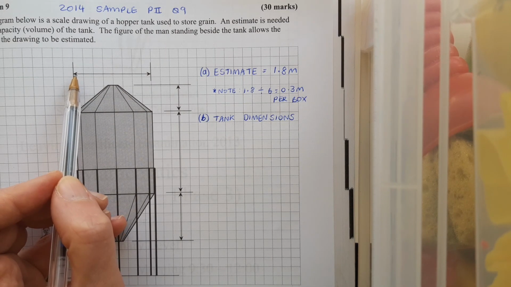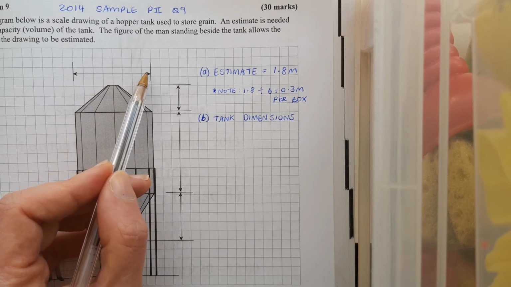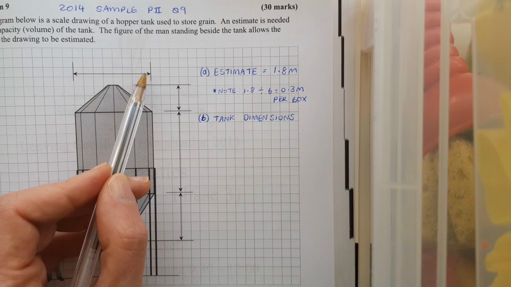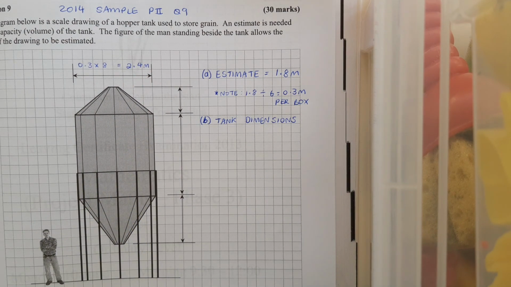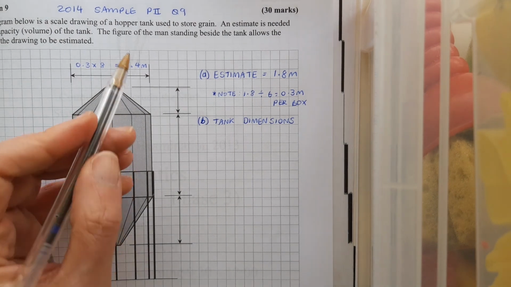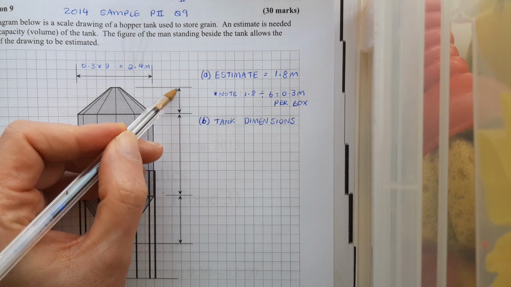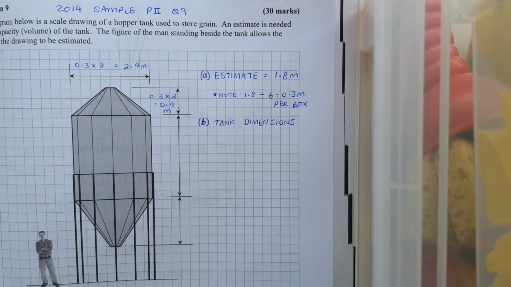At the top, it goes across 8 boxes. So we'll have to multiply 8 by whatever we've decided that one box is. We've decided 0.3, so 0.3 by 8 is 2.4 meters. Looking down the right-hand side, I can see that I'm approximately looking at a distance of 3 boxes here. So 3 times that 0.3 gives me 0.9 meters.